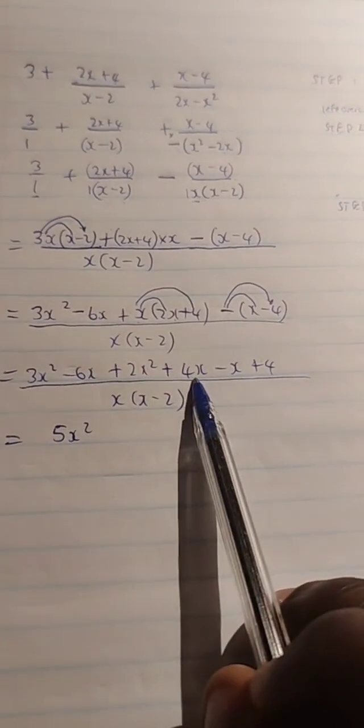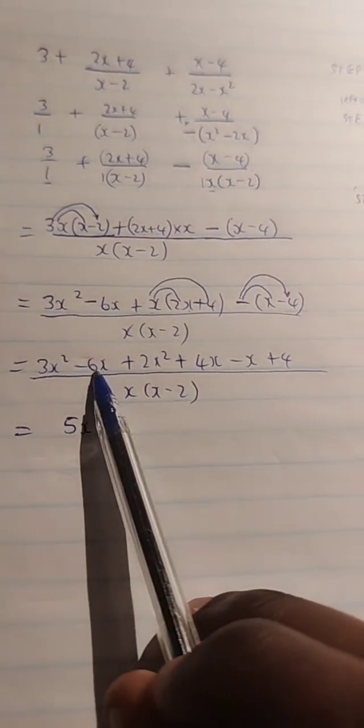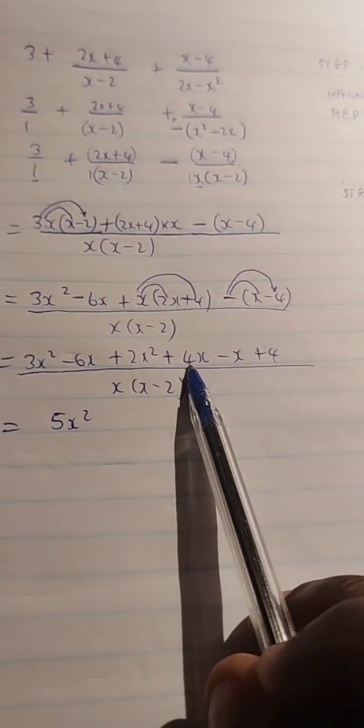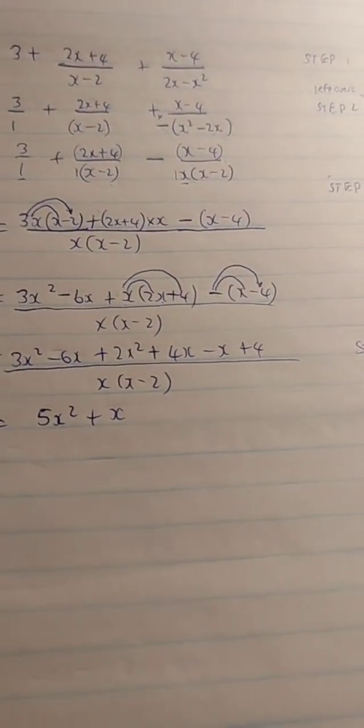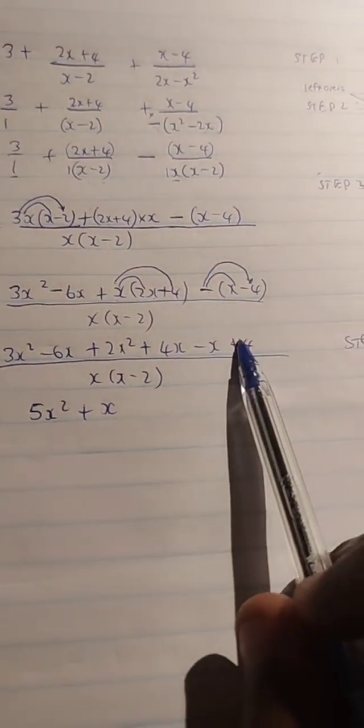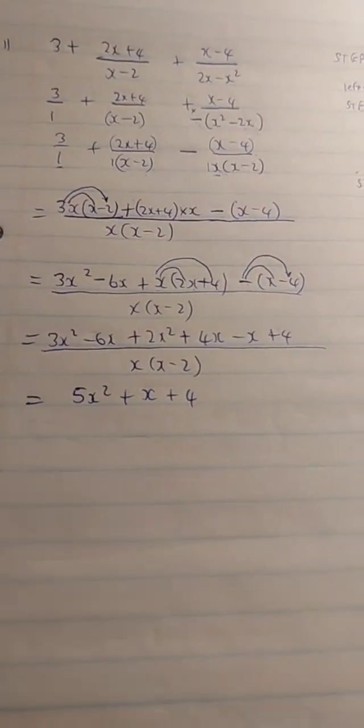Negative 6x, 4x, and negative x are also like terms, so we're going to add and subtract those. Negative 6x plus 4x is 2x. 2x minus x is 1x, which is x. Constant there, plus 4, all over x into x minus 2.